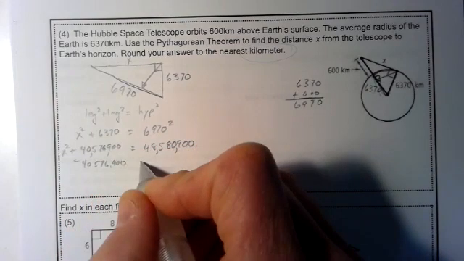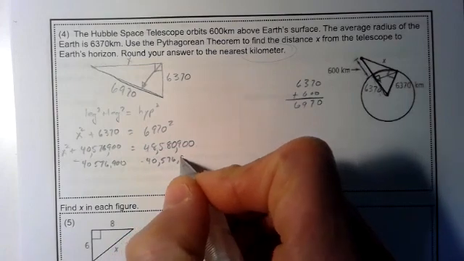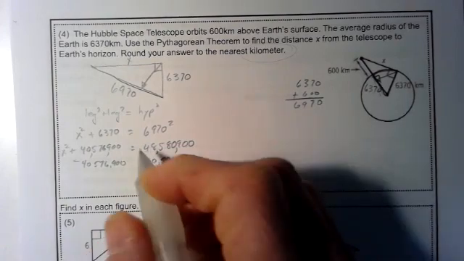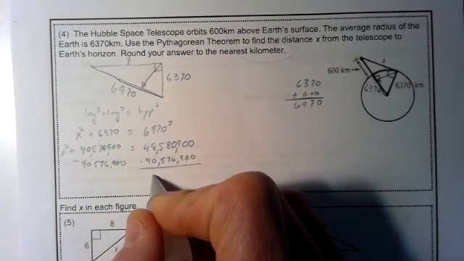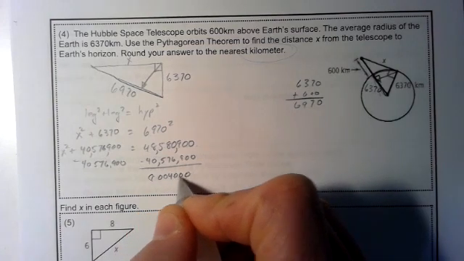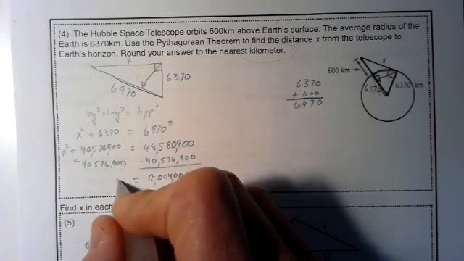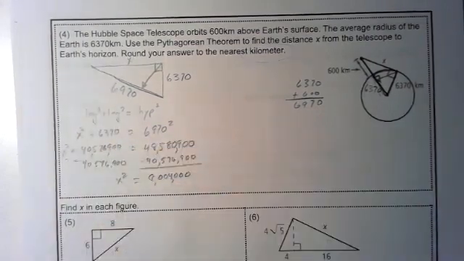I know the numbers are big, but the process is still the same. Okay, so that's going to give us 8,004,000 equals x squared, because that's all we're left with over here.